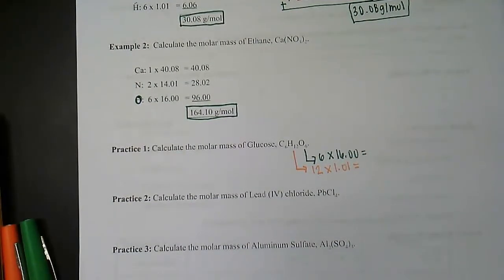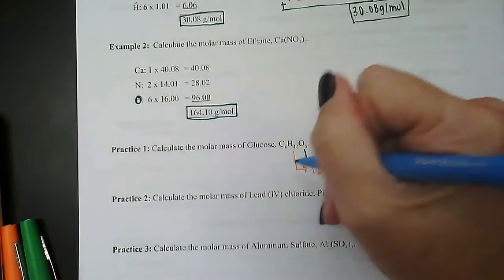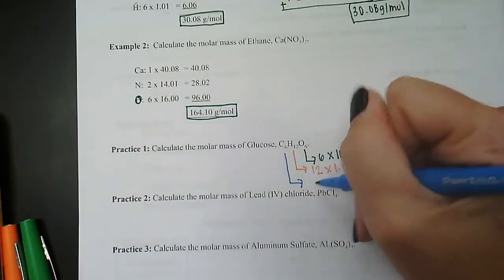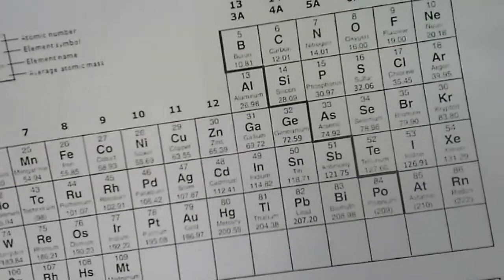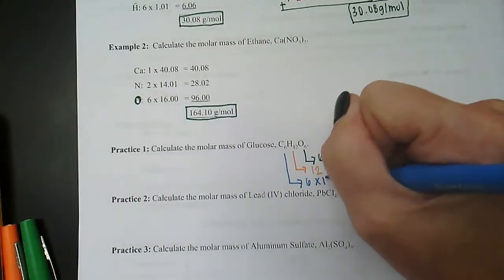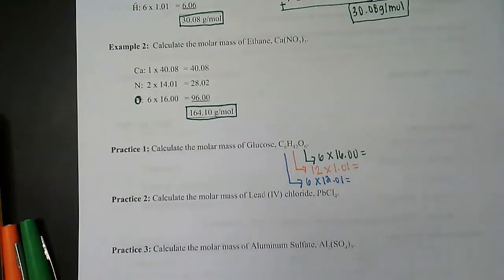Next color, I have 6 carbon. My mass of carbon is 12.01, equals, okay? So I'm going to now multiply to get my values.